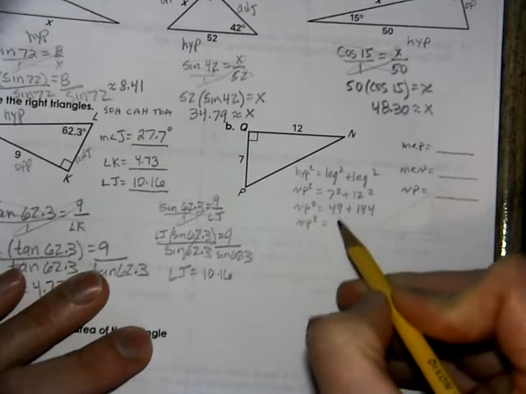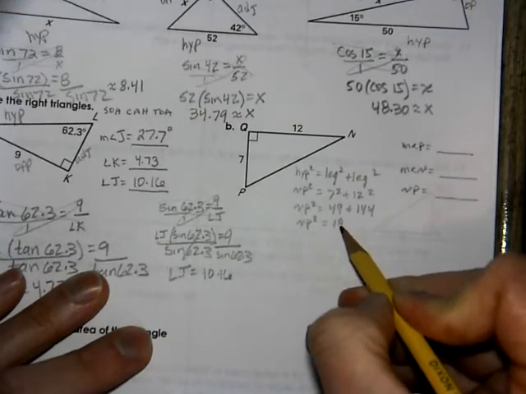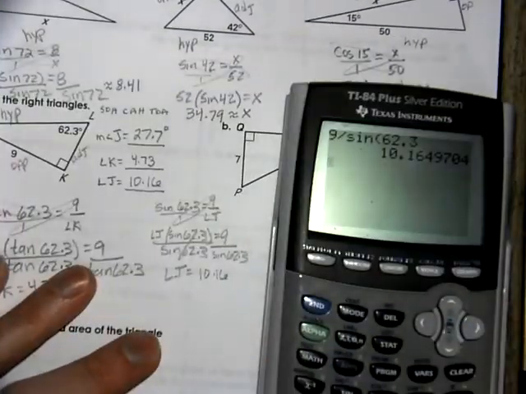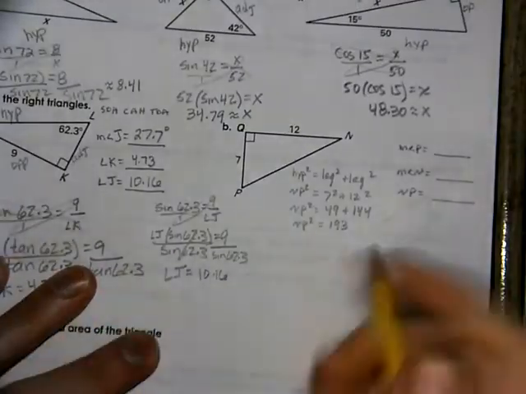So that comes out to be 193. We can take our 144 plus our 49 to get 193.